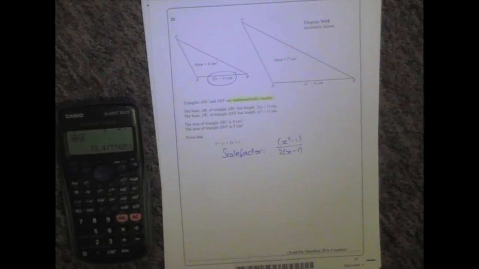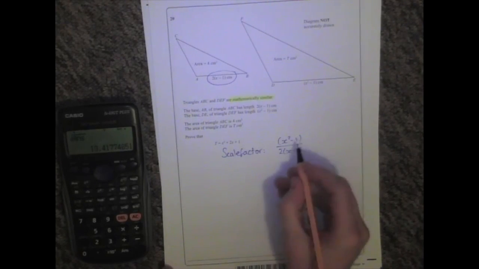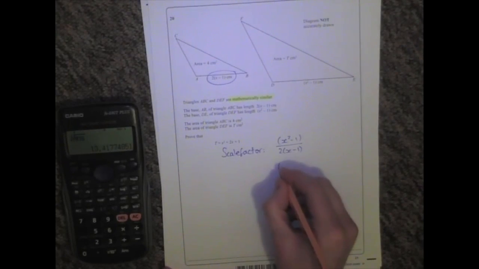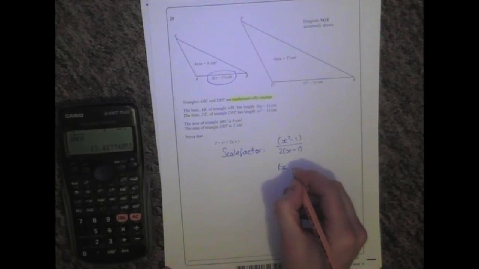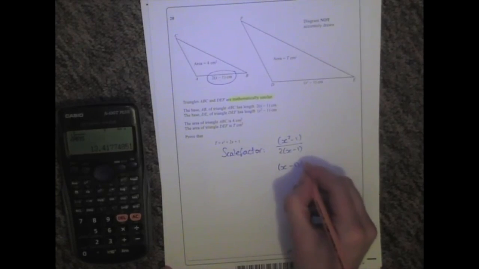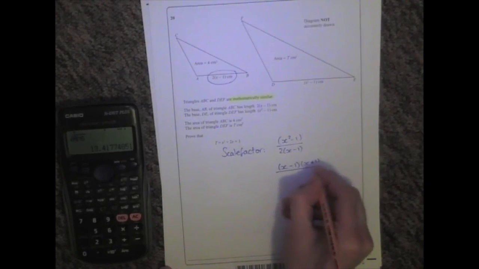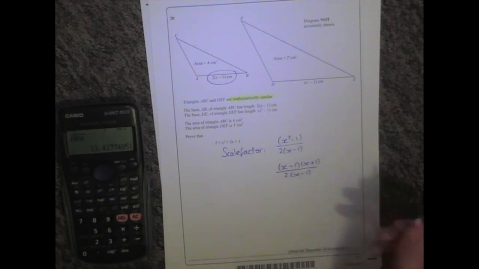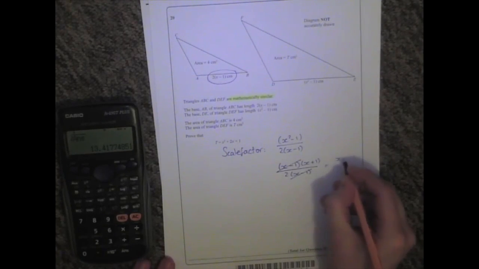So, once I've got that, I need to look at whether I can simplify it or not. Hopefully you'll be able to notice that we can have a look at the expression at the top here, and recognise it as the difference of two squares, or x minus 1, x plus 1, divided by 2x minus 1. So if we recognise that as the difference of two squares, it allows us to cancel those factors and simplify this to x plus 1 over 2. This is going to make this an awful lot easier for us to deal with.